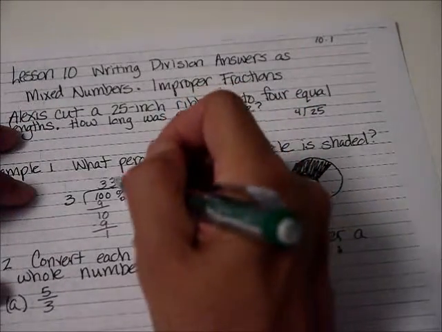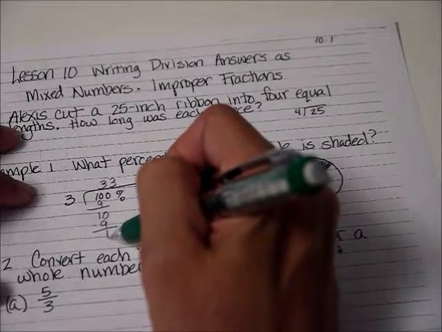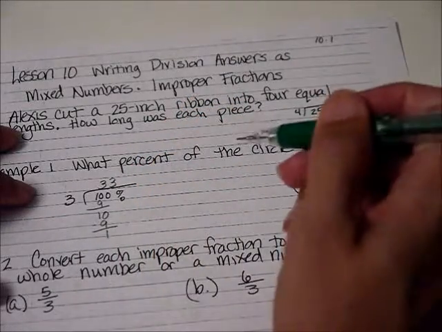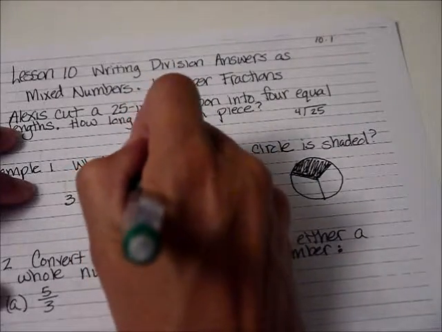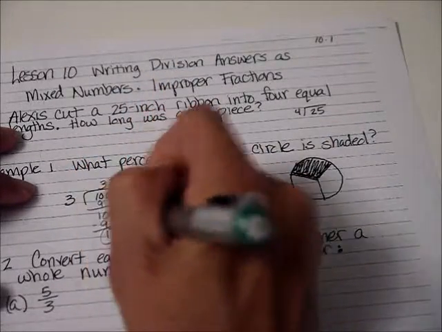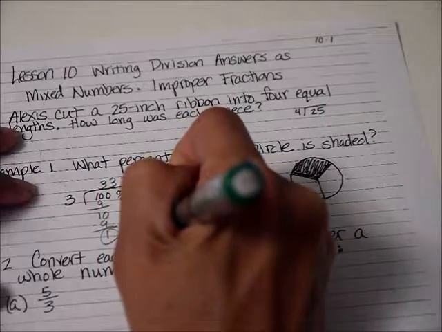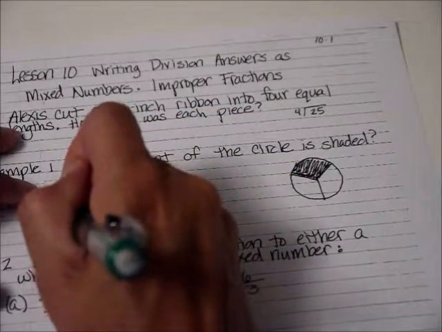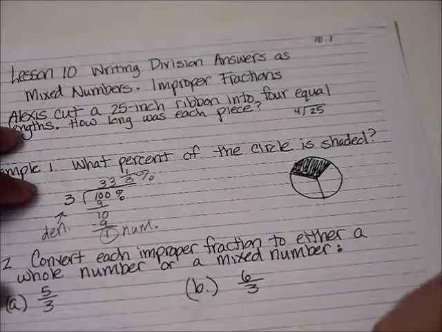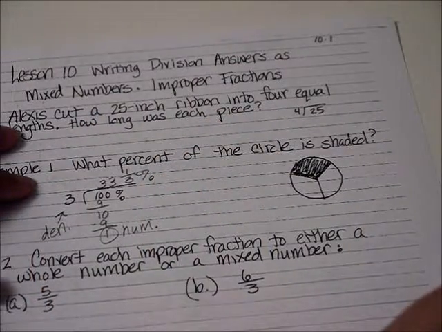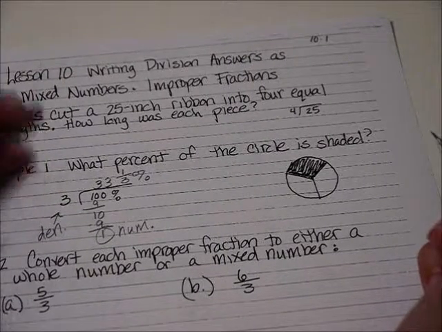So what we have is 33 remainder 1, but we're not going to write remainder 1 anymore. We're going to say 33 and 1/3%. This is your numerator and this is your denominator. When you do your remainders, they should be fractions now.